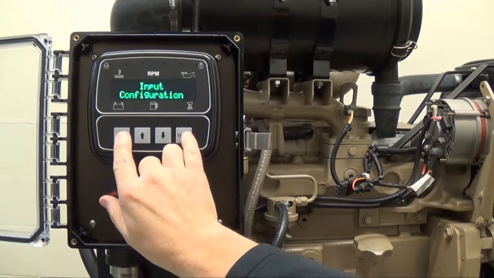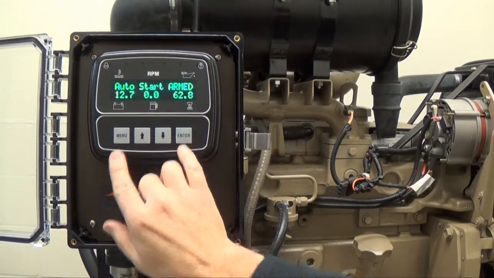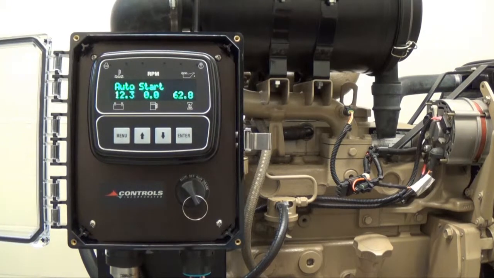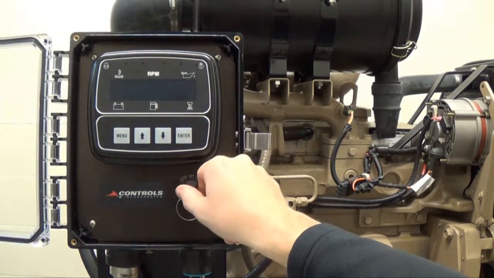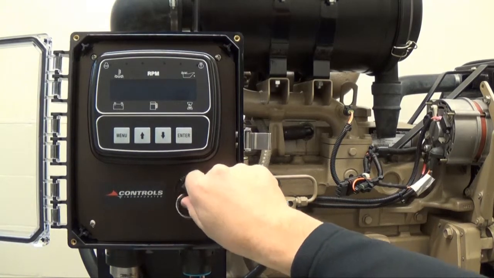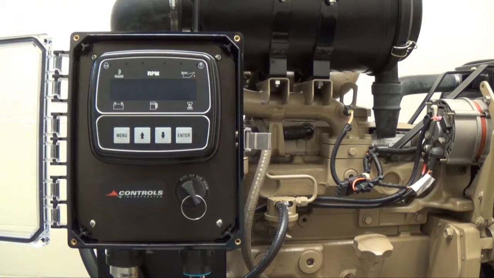Finally, press and hold both the menu and Enter button at the same time in order to return to the normal engine operating display. Always cycle the key switch off and back on again to retain any menu changes.